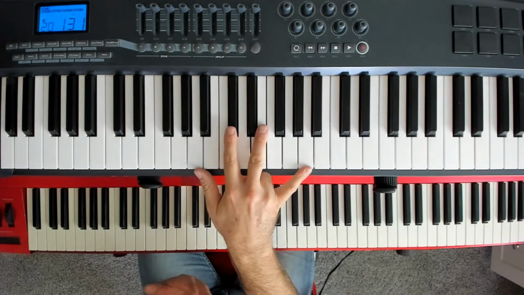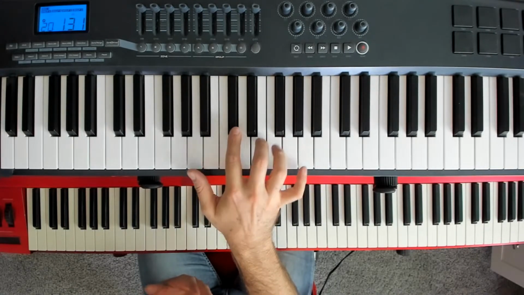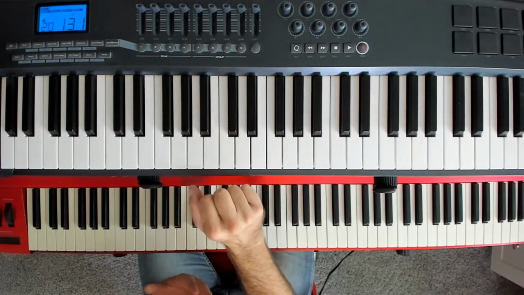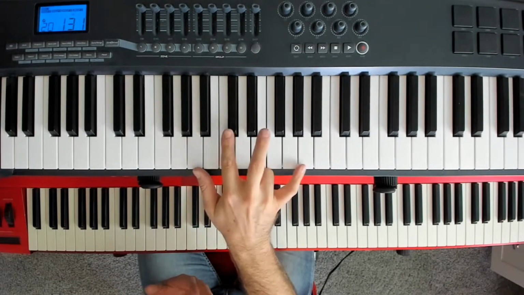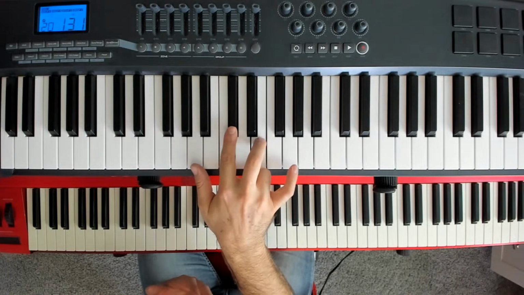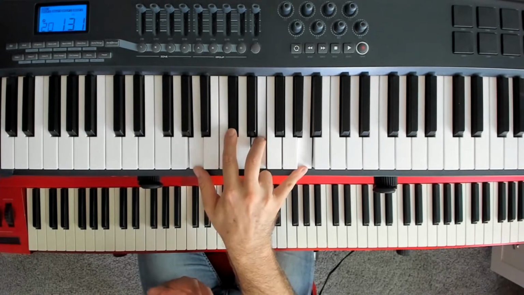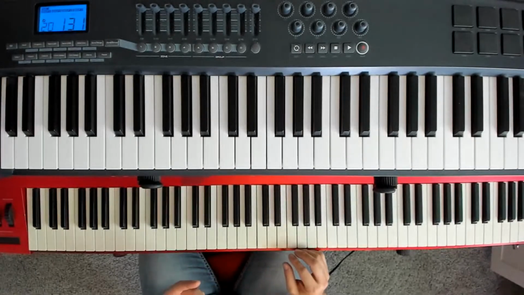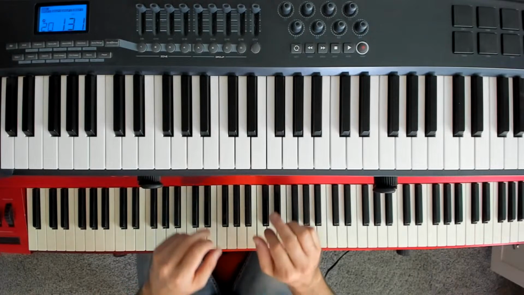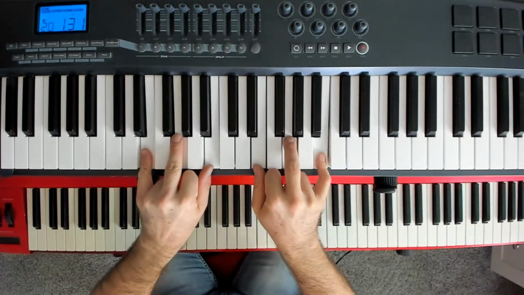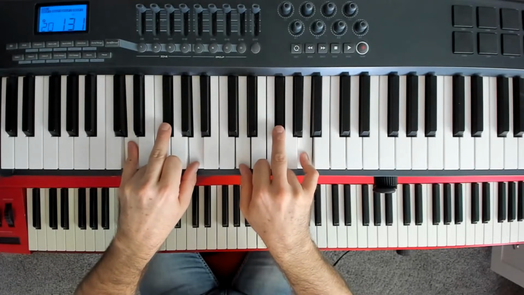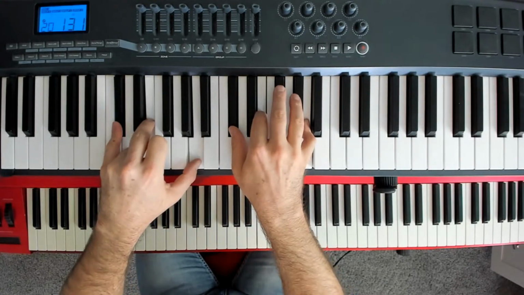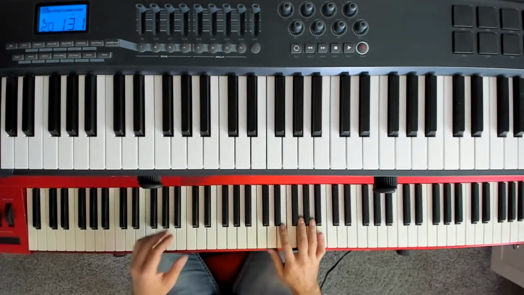Now this is my A major octave chord. A major triad is A, C sharp, E. A major octave chord is A, C sharp, E, A. So I can just break those chords apart and just start to play them. Remember, the chord progression is E minor, B major, D major, A major. And you can just start to create and play around.